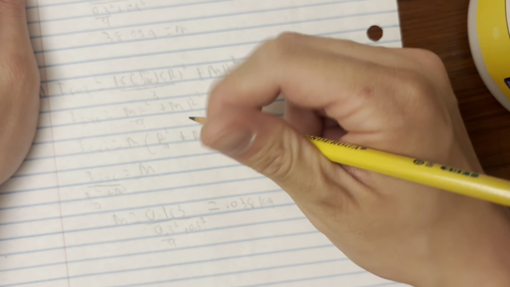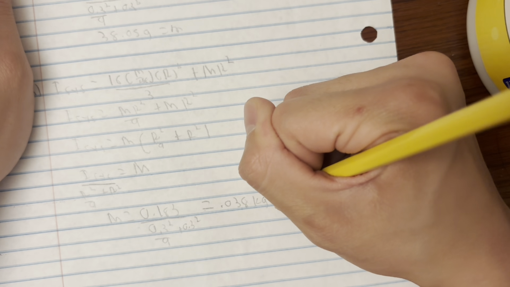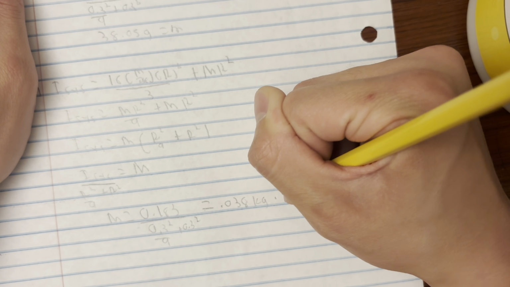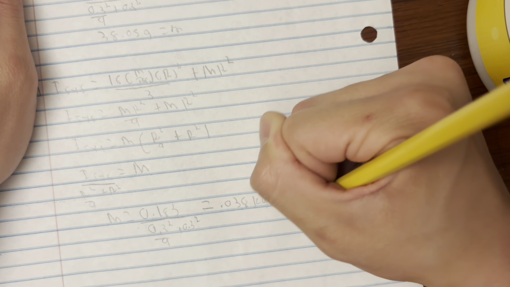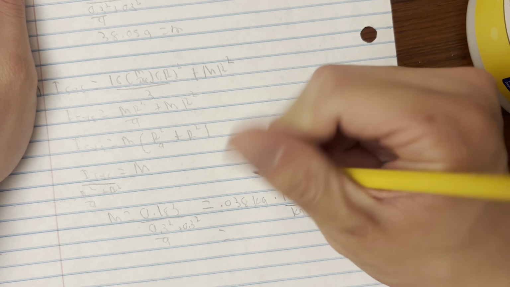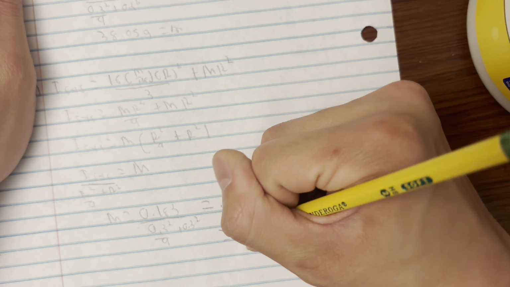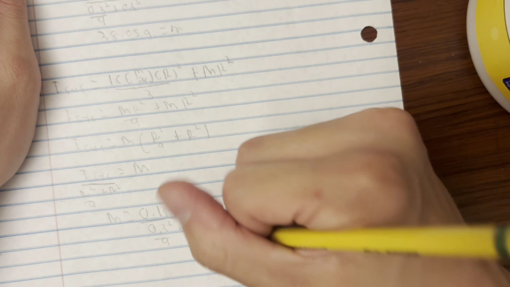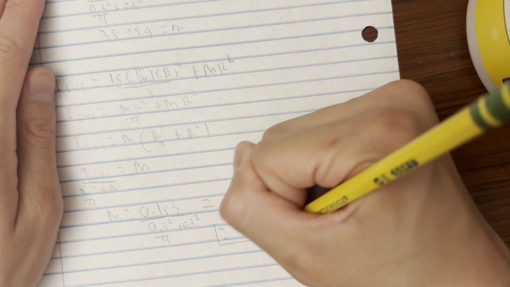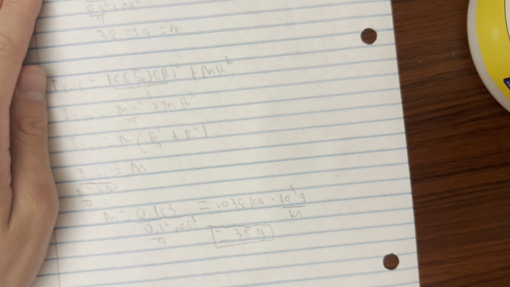And if you convert it into grams, multiply by 10 to the power 3 grams over kg, you get approximately 38 grams as the value for m. So it'll be 38 grams as your answer.